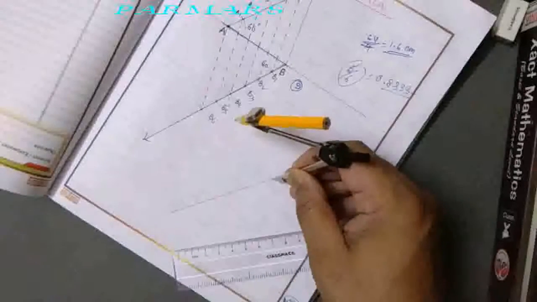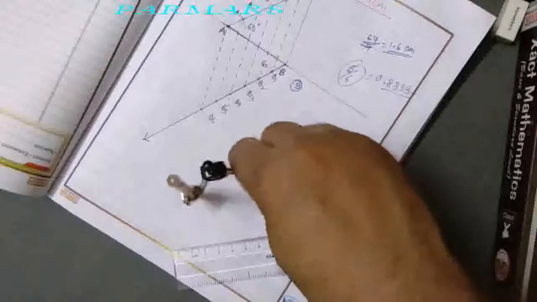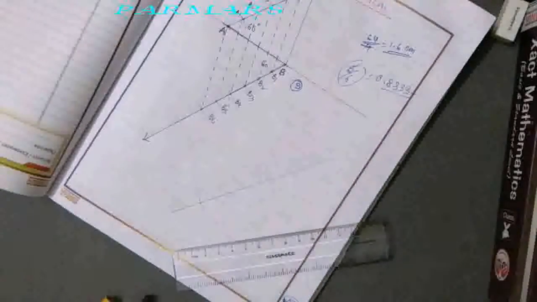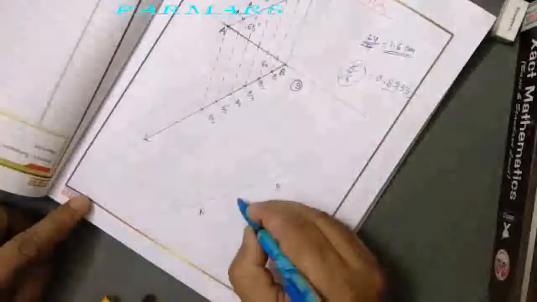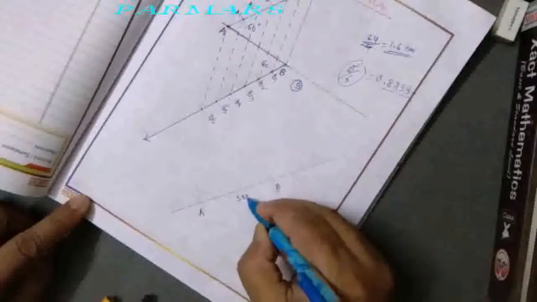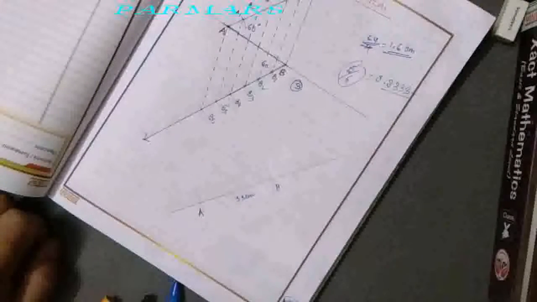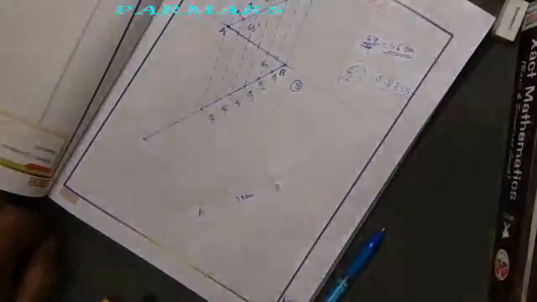Here I will cut this one. This is A, this is B, and length of this is 5.5 centimeter. Now we have to divide this line segment in 2:3.